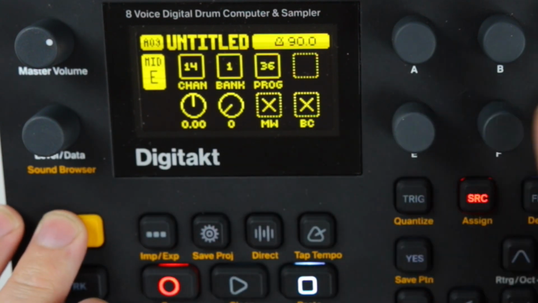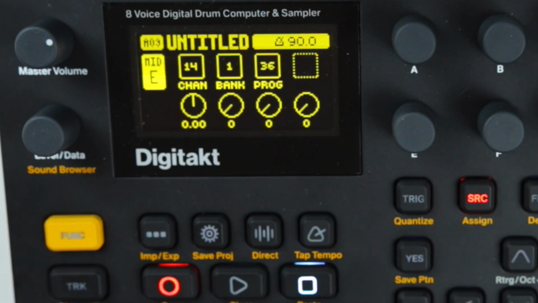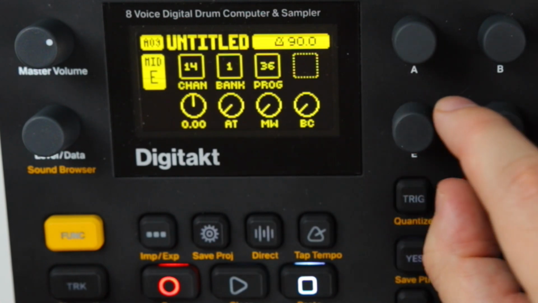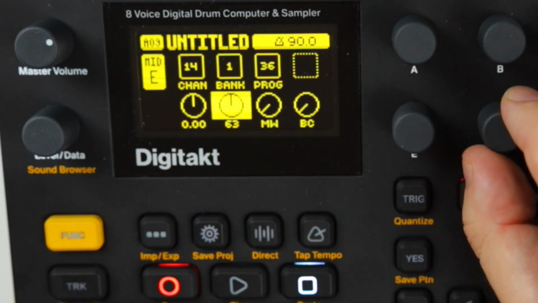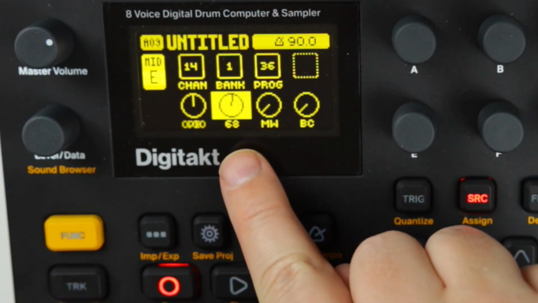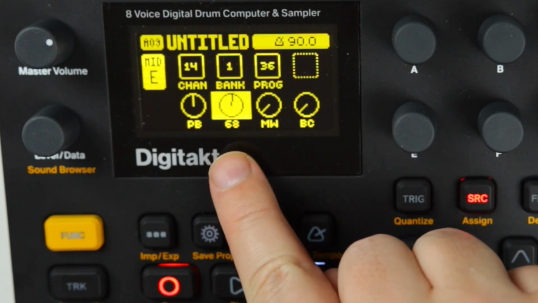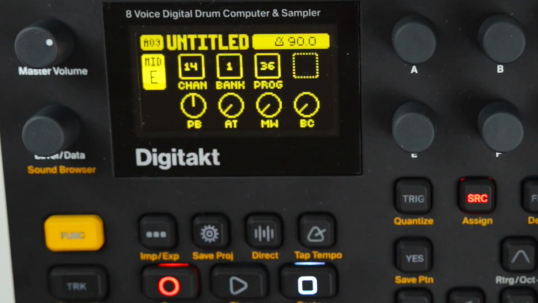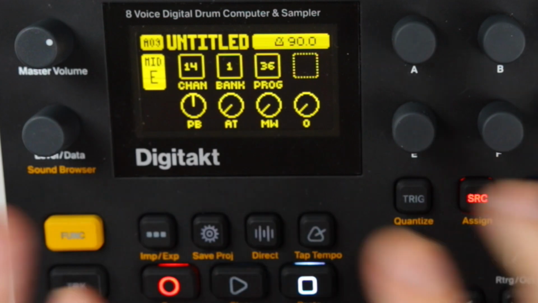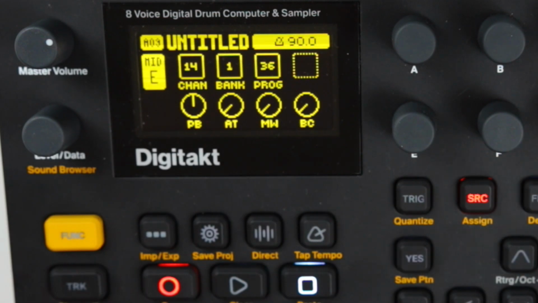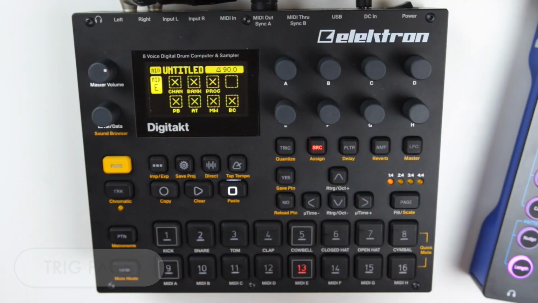They are all possible to parameter lock. For example, the pitch bend, for example, the aftertouch here, you can see when the knob turns yellow here, it means simply that it's parameter locked for that step, and breath control and so on. So whether or not you can use all of these functions depends, of course, on what kind of source you're actually hooking up the Digitakt to. So now we looked at the source.